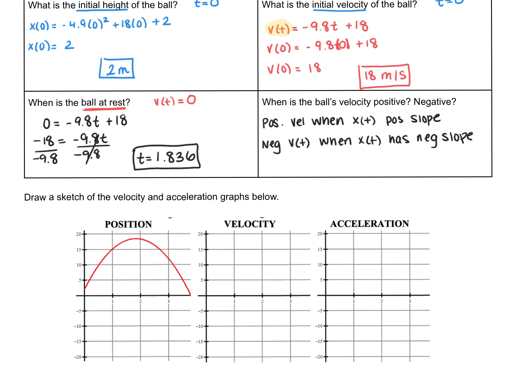So to answer the question, let's look at the graph. So a positive slope occurs all the way up until we are at this vertex, and then a negative slope occurs all the way down. So positive from 0 to 1.836, and a negative slope from 1.836 to about when it hits the ground here.